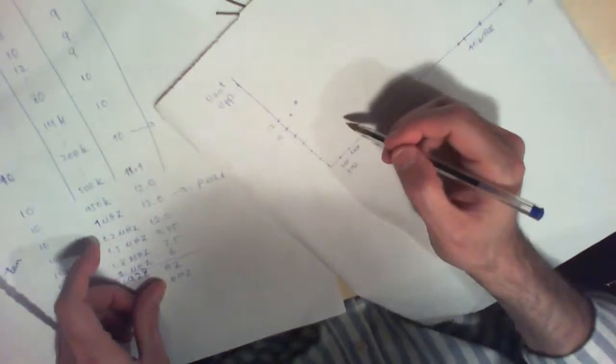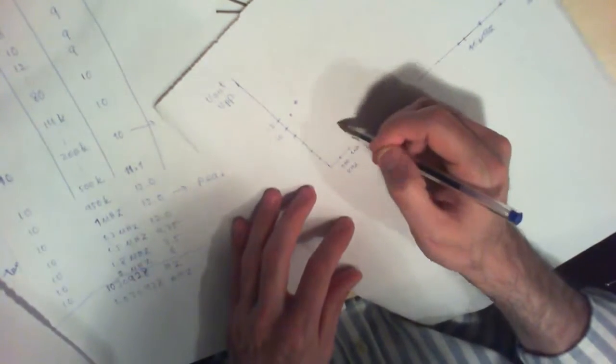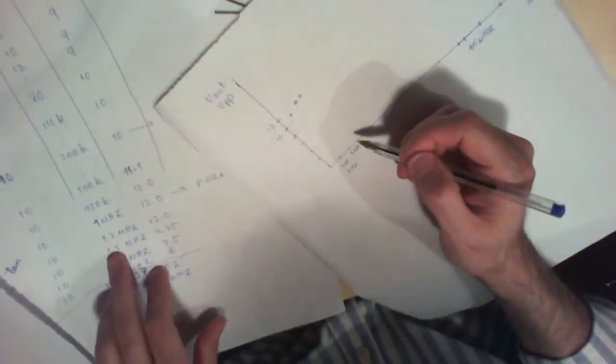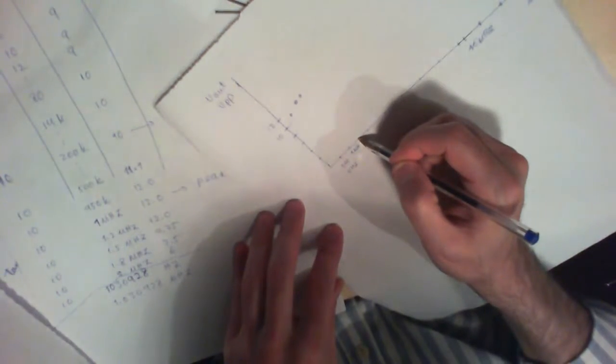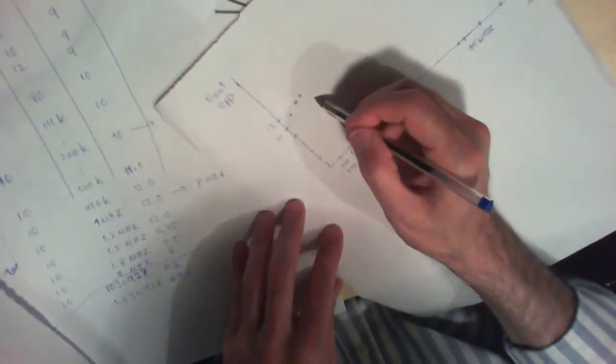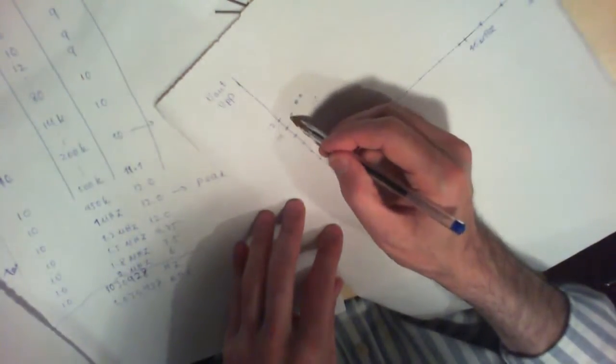At 1.2 megahertz I was at 12 volts again. And at about 1.5 megahertz I was at 10 volts. Okay, so that's basically something like this.